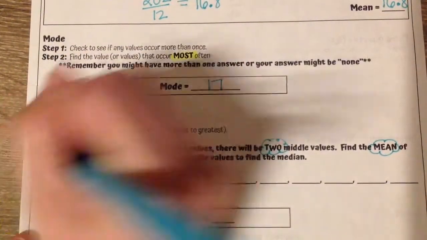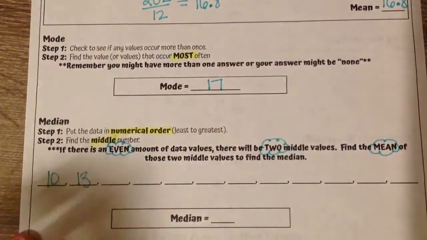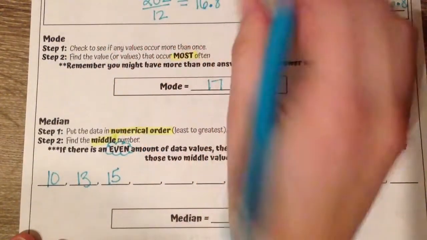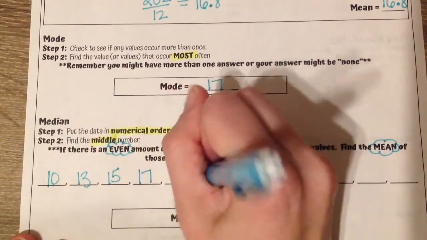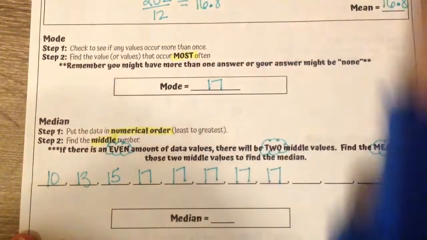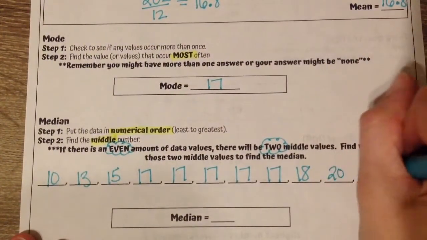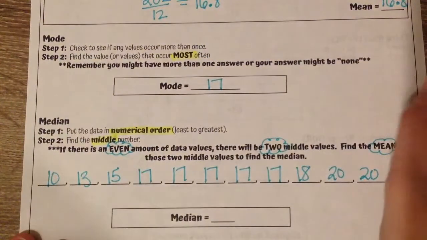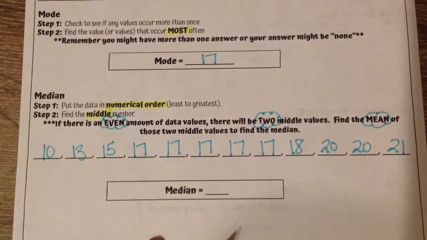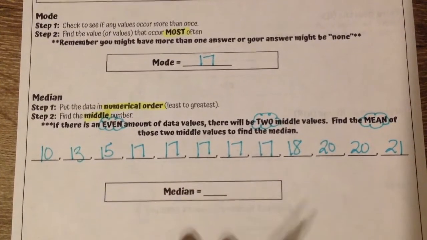So 10, crossing it off. Next is 13, crossing it off. Next is 15, crossing it off. We have 1, 2, 3, 4, 5 17s. Next up is 18. Then we have 2 20s. And then 21. We put the lines there for you, so if you have a blank line, that means you did something wrong, or if you don't have enough lines, you did something wrong too.